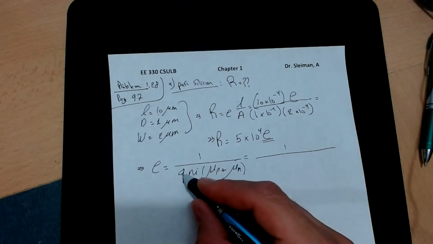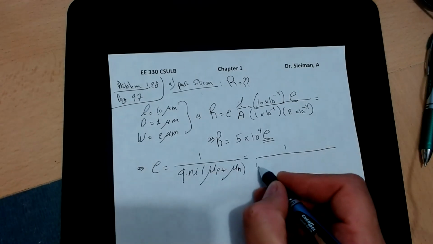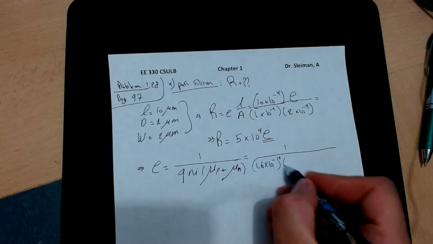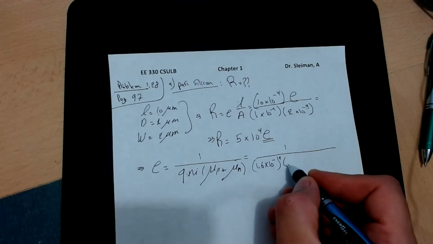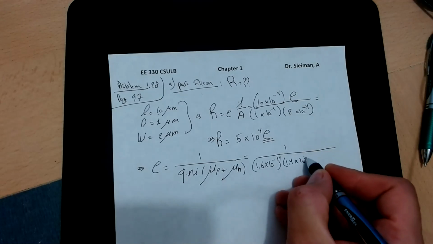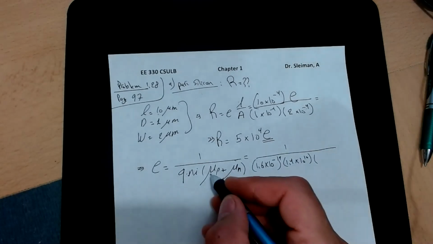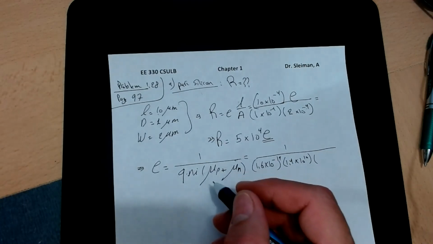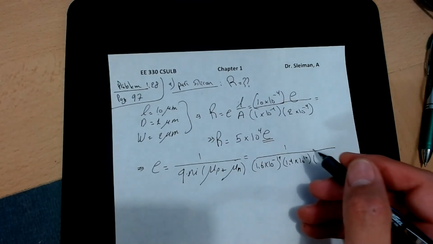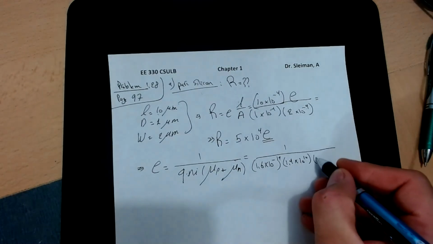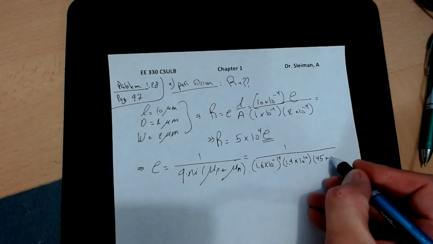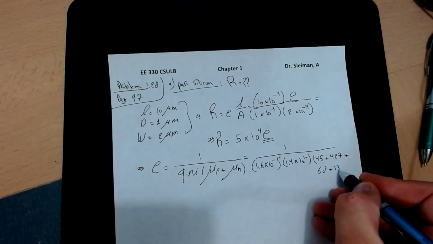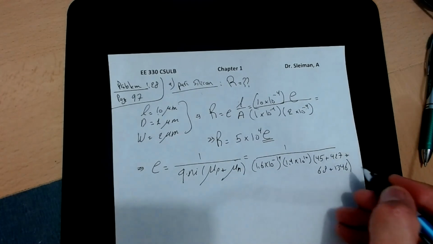The charge q is 1.6 times 10 to the negative 19, also ni is 1.4 times 10 to the power 10. Then mu is 45 plus 427 plus 68 plus 1,346.